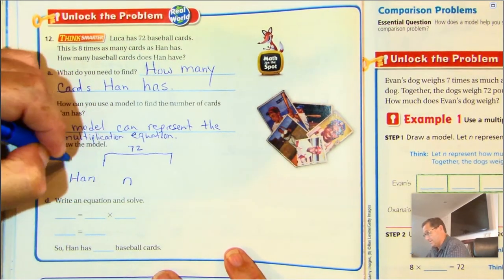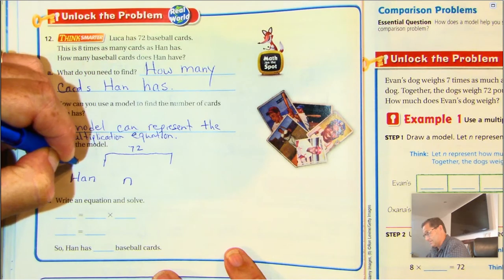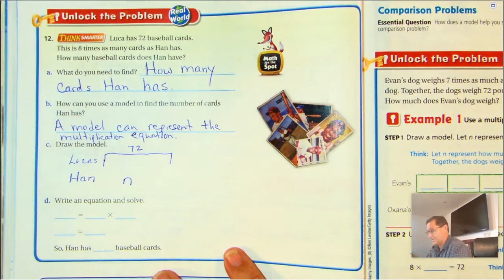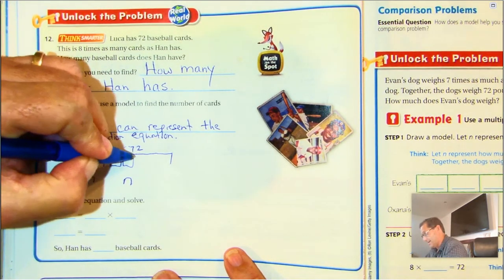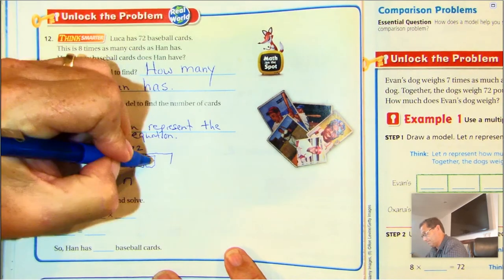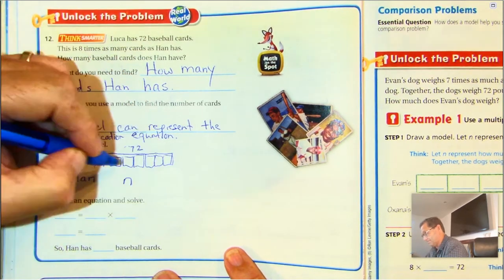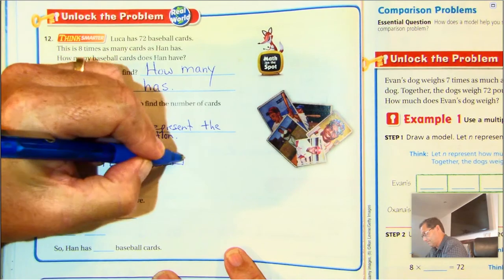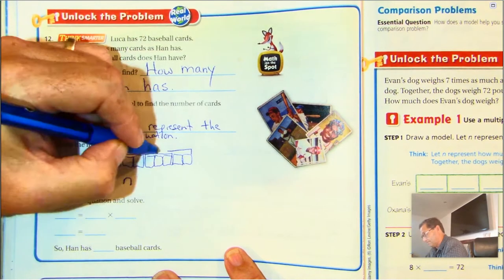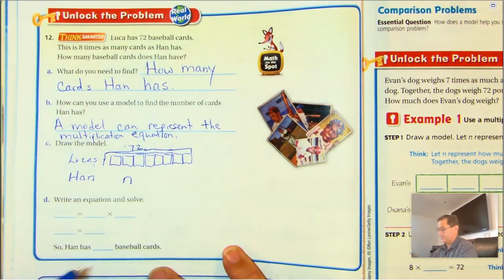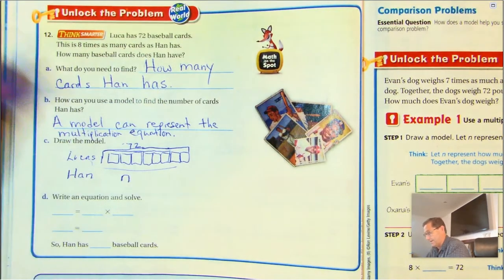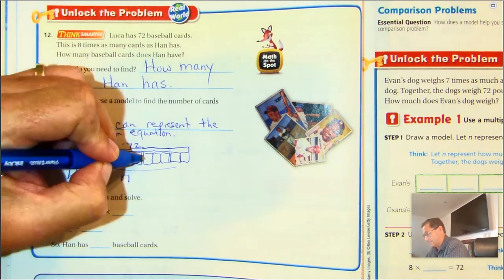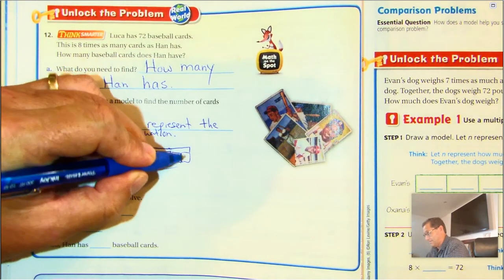So that means Luca's total of 72 would be 8 times Han.